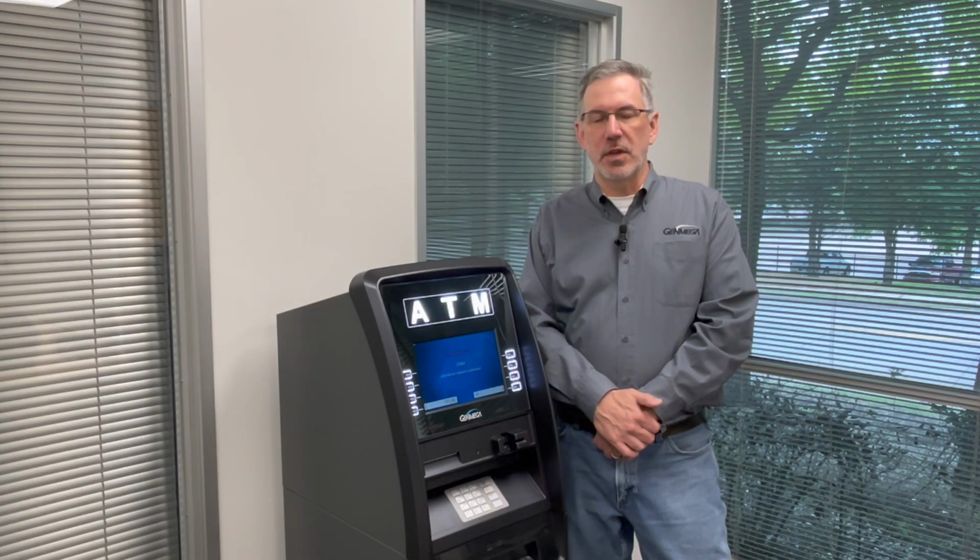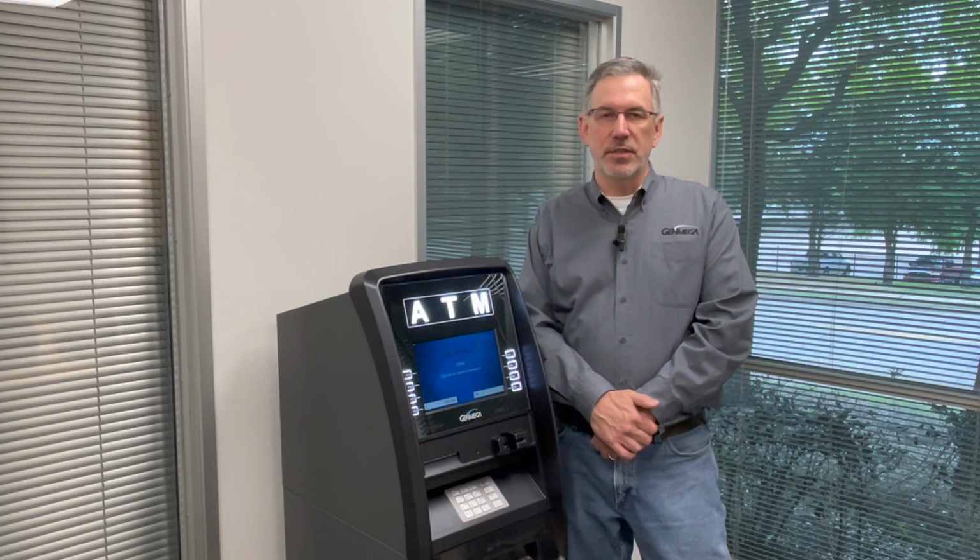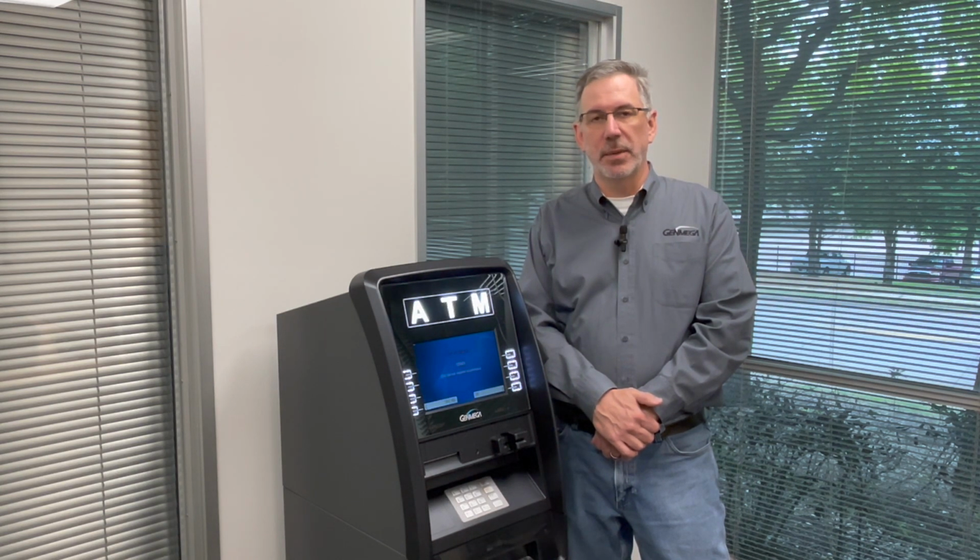You may also notice this symptom if you enter the operator function menu and attempt to add cash or look at the denomination and you're seeing a no con or no communication message in that screen, not allowing you to add cash or change the denomination.